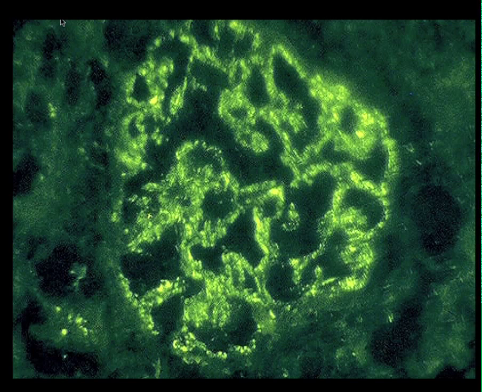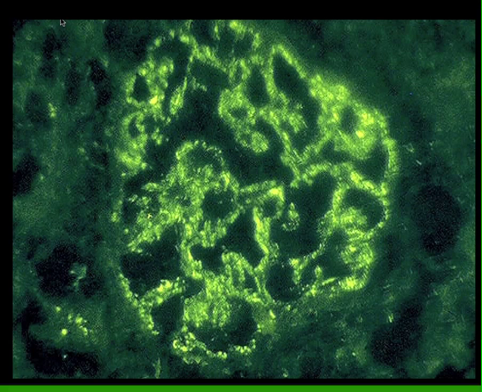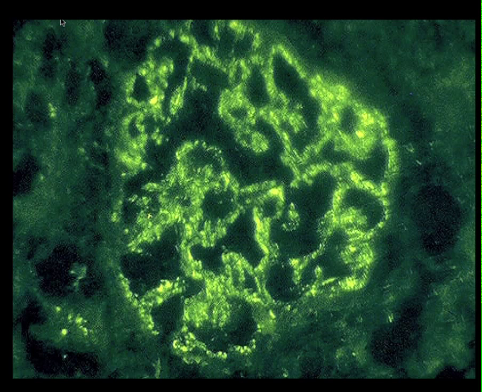This is a picture of an immunofluorescence study that shows the deposition of IgG and complement along the capillary loops, and also to some extent within mesangial cells.